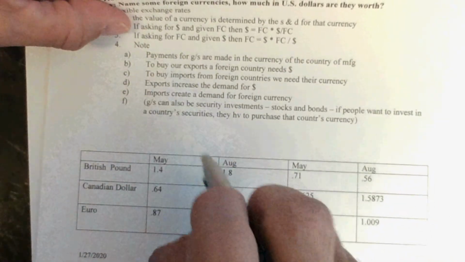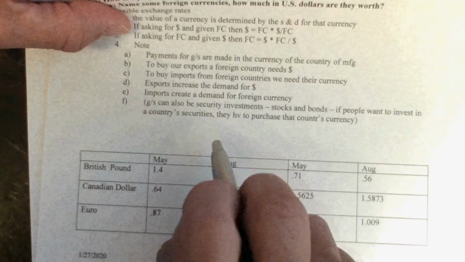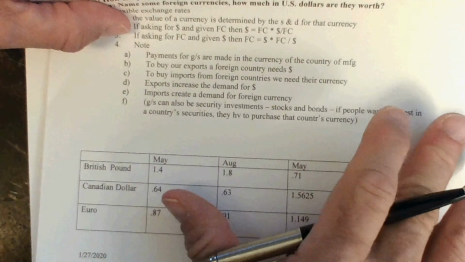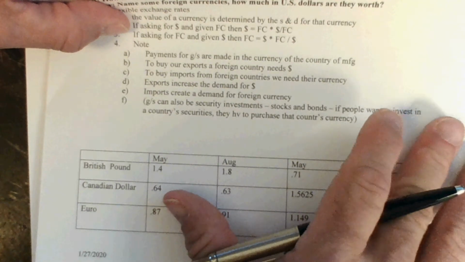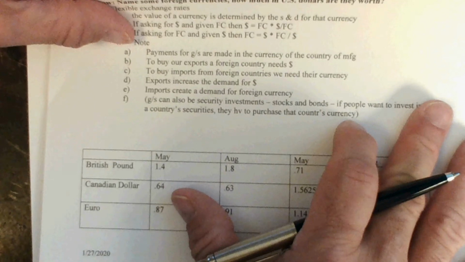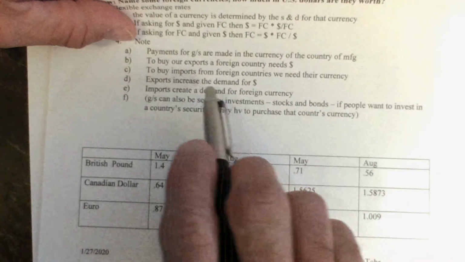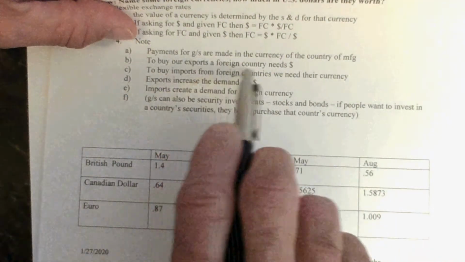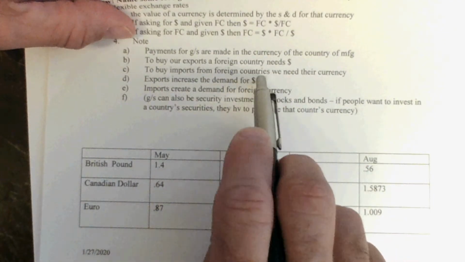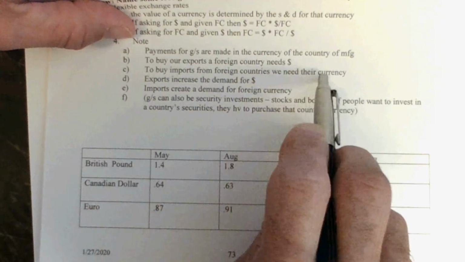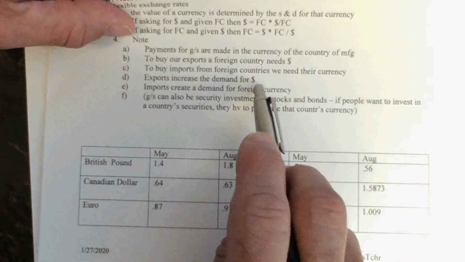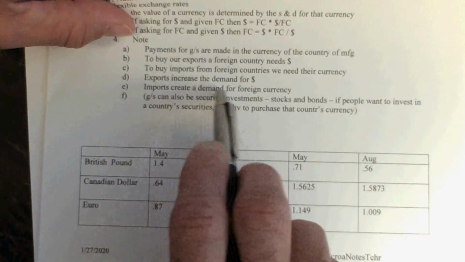Payments for goods will be made in the currency of the country selling the goods. A hot dog vendor in New York will not want to be paid in a euro. And if you go overseas to Paris, they're going to want euros, not dollars. To buy our exports, foreign companies will need to demand dollars. To buy our imports, we will need their currency. Exports increase the demand for dollars. Imports create a demand for a foreign currency.